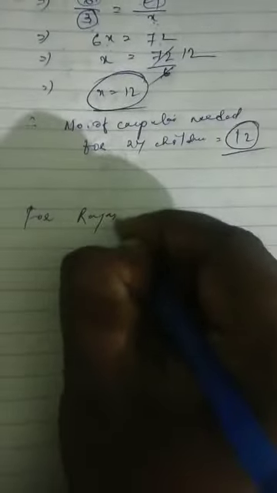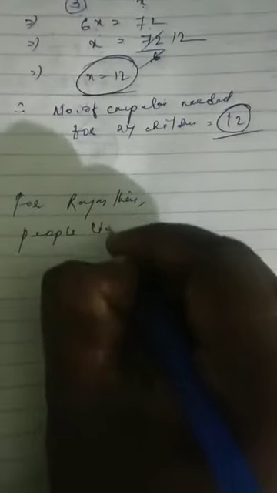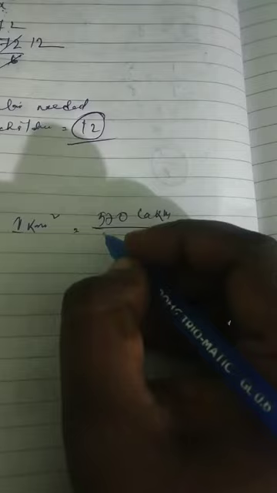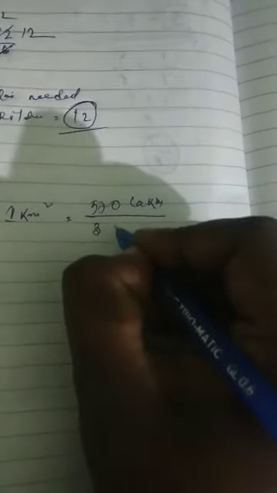Achha. For Rajasthan, the people who live in 1 kilometer square is equal to, what we have to do? Population divided by area. Population is 570 lakhs divided by area is 3 lakh kilometers square.